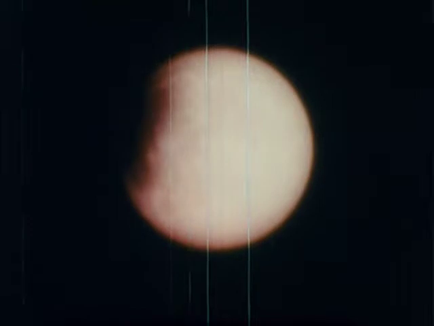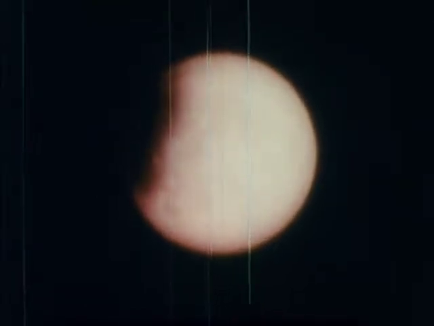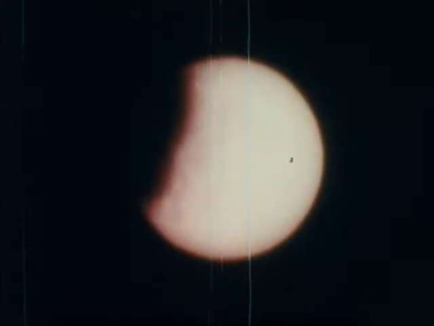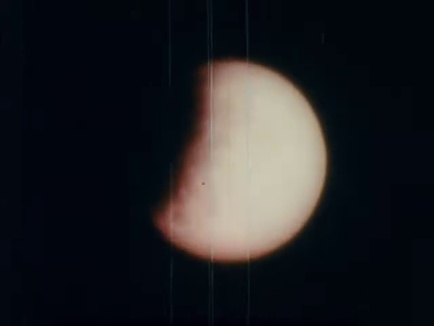These motion pictures of an eclipse were photographed through a telescope on Mount Wilson in California. We can see the edge of the Earth's shadow on the moon. The movement is speeded up because this eclipse takes almost 2 hours.